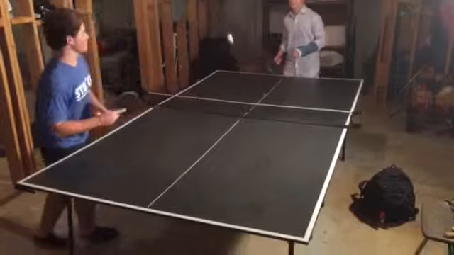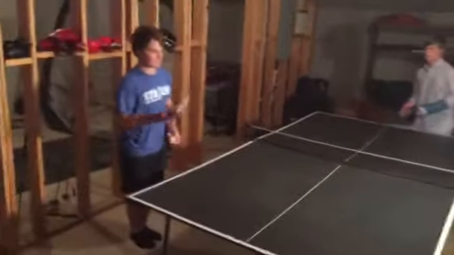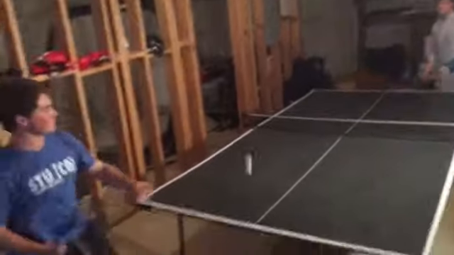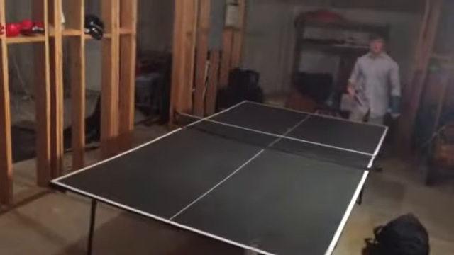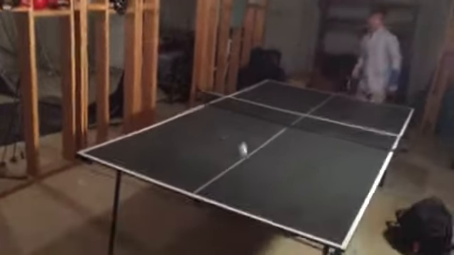The closer you play, the harder it is to hit the ball. But as Matthew backs up, the easier it is to hit it. And the table is 9 foot by 5 inches. As you can see, he's hitting it more, and it's not as hard, and he doesn't have to hit it as fast.